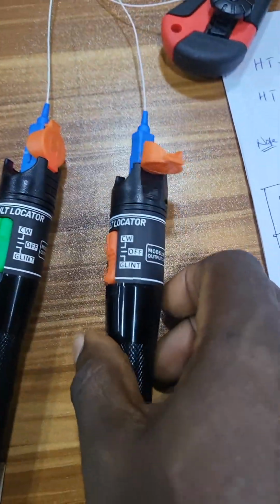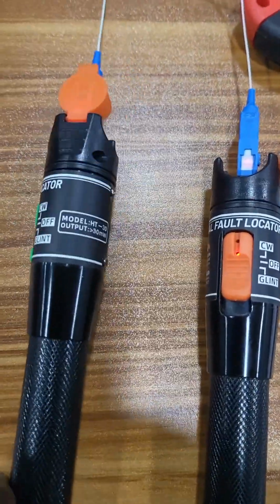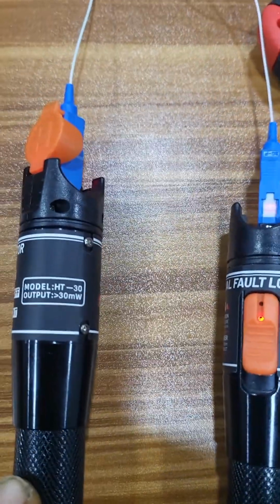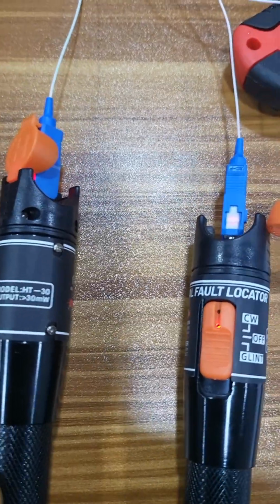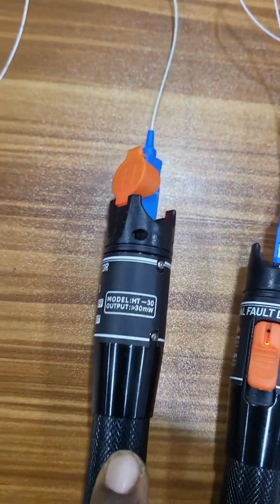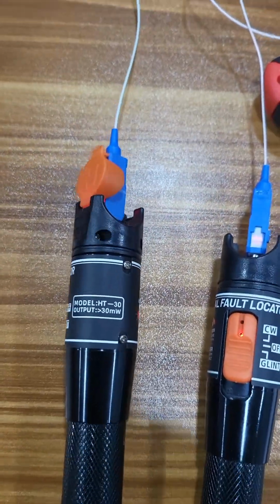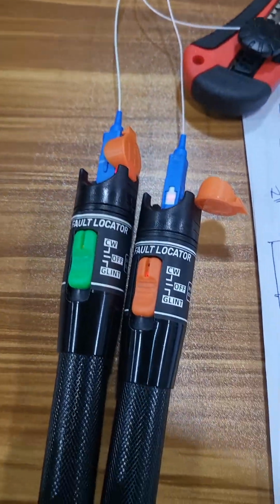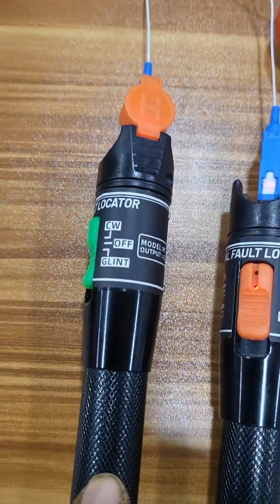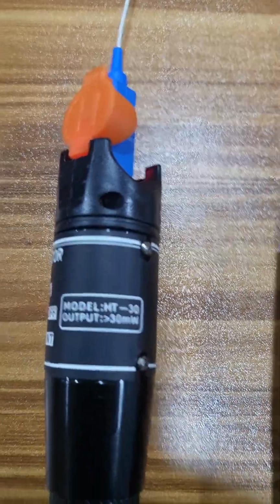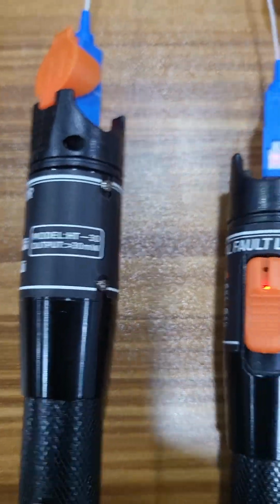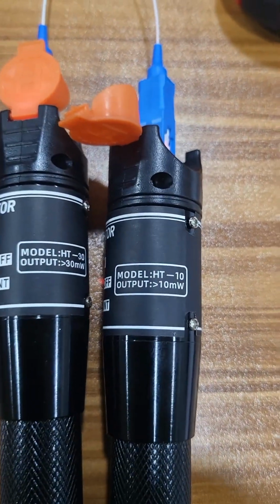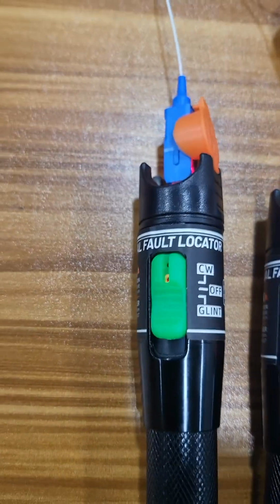That is what is propagating inside the cable. While this one that has greater than 30 milliwatts is propagating plus 14.8 dBm output power into the cable, which can be very hazardous because it's very powerful. So take home, this one has a greater output than this one that has greater than 10 milliwatts.